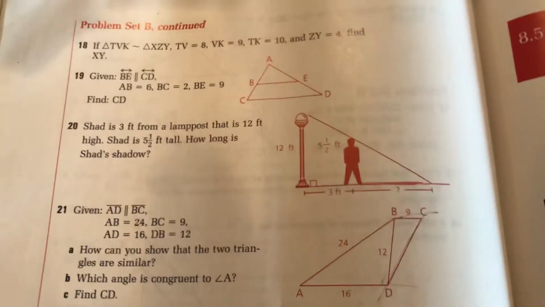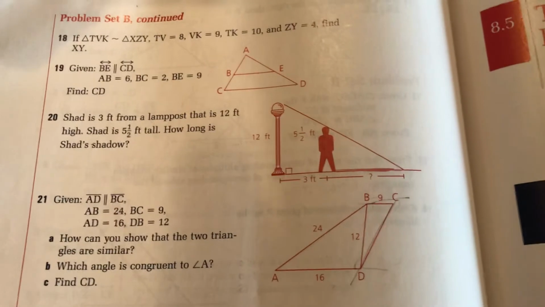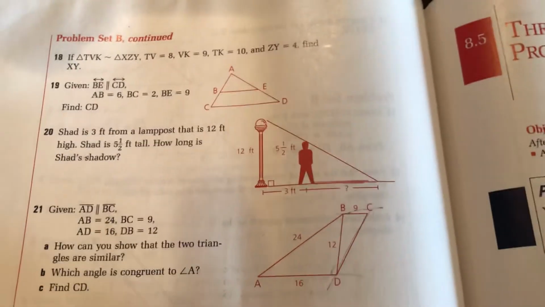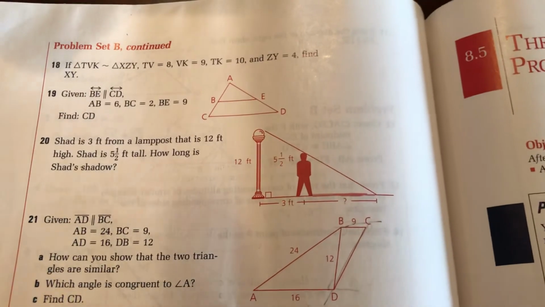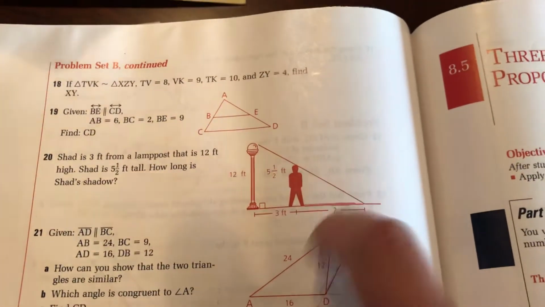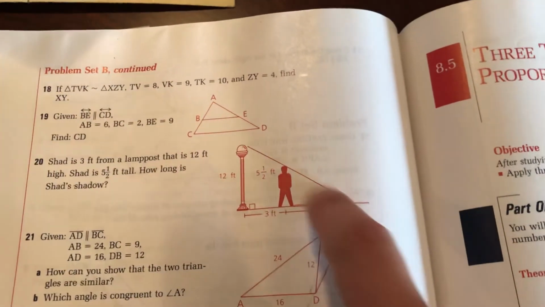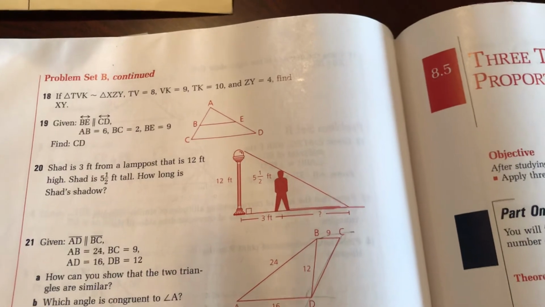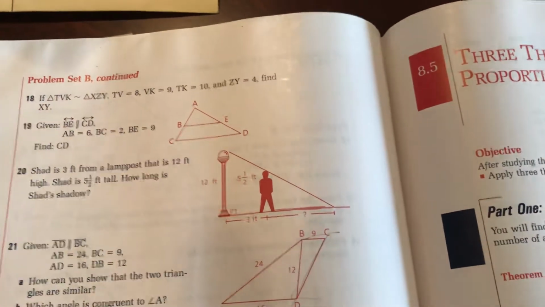So we've got this guy standing here with the light post, and we can see his shadow, and we can see the light post shadow. Long story short, we've got similar triangles here, okay? He's standing upright, post is upright. That angle there is the same for both. So you've got a little triangle here that's similar to another triangle there. We want to know how long his shadow is, which means we're trying to find this length right here.